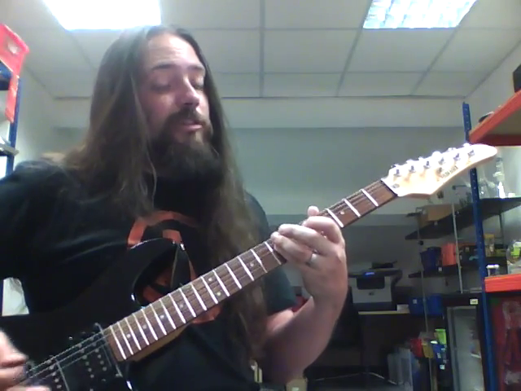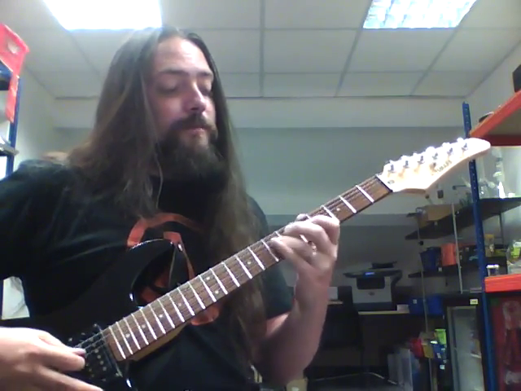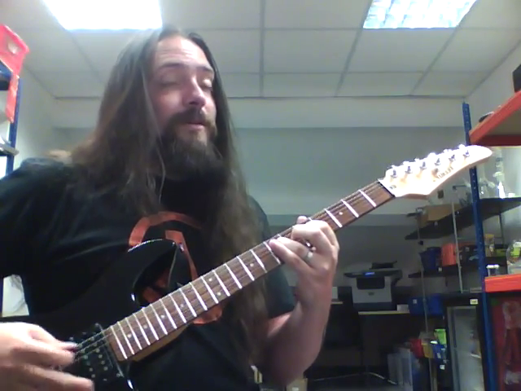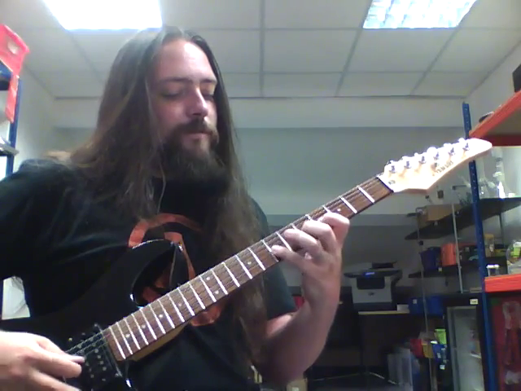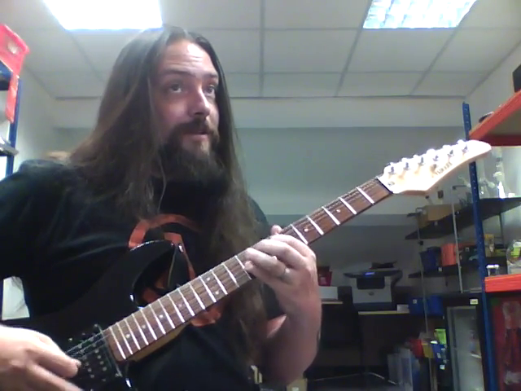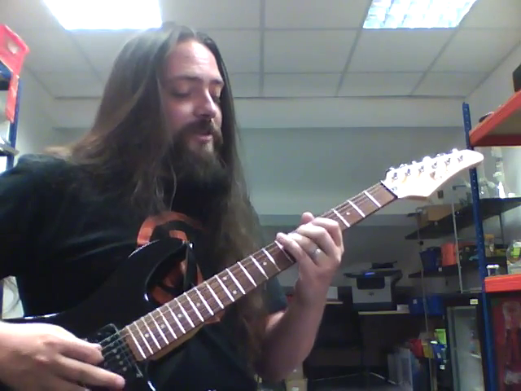Okay, so now we've got to try and find the 3rd note in that scale. 1, 2, 3. Cool. Okay, so now we've got to try and find the 5th note. 1, 2, 3, 4, 5. So, 7th fret on the 1st string, on the D string.